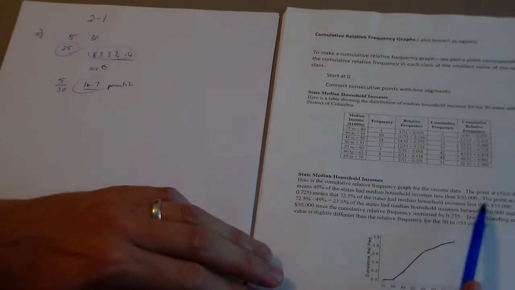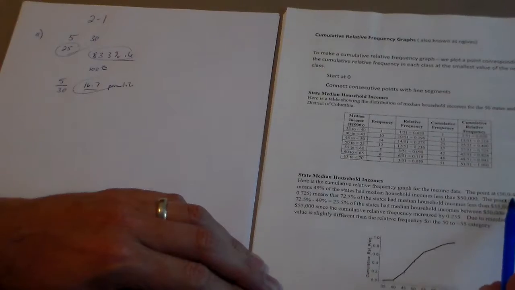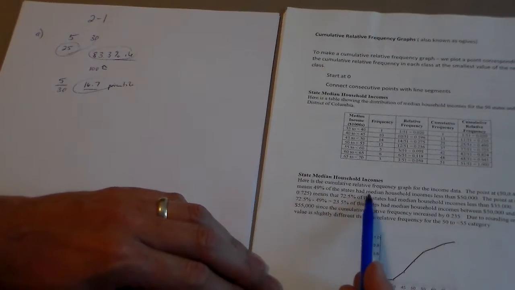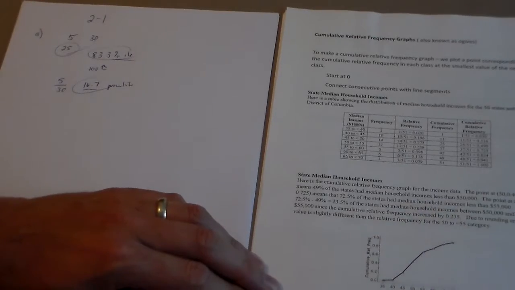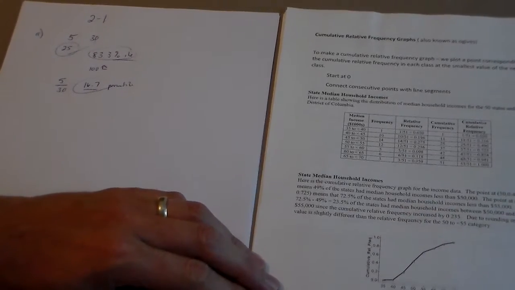And again, it's also called an ogive. Okay, so it talks about it here. It says the point at 50, 0.49 means 49% of the states had median household incomes less than 50. Okay, goes on, talk a little bit more in your notes there.